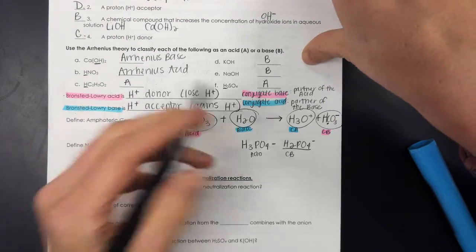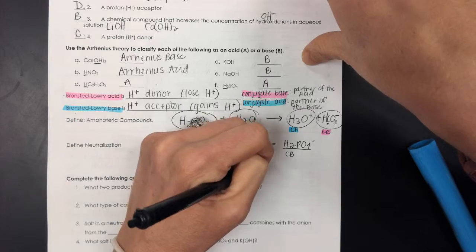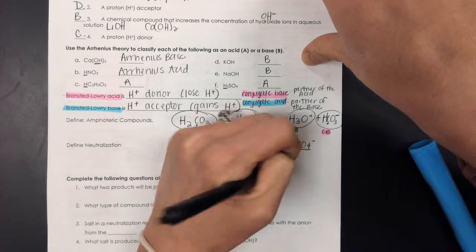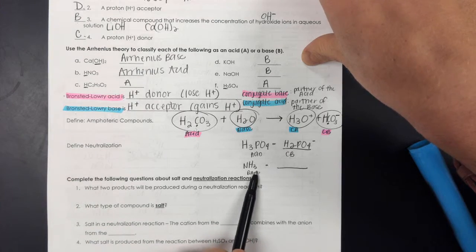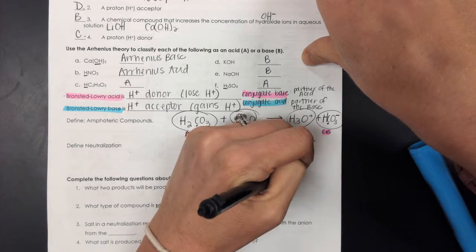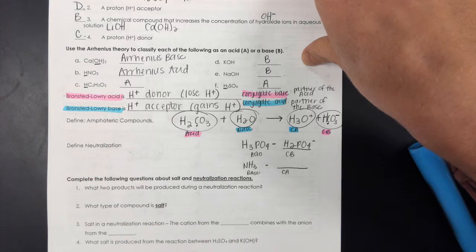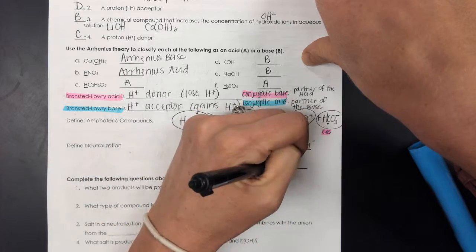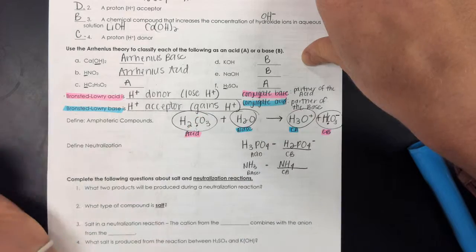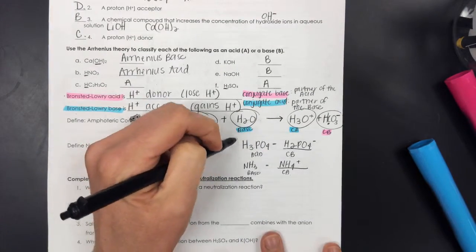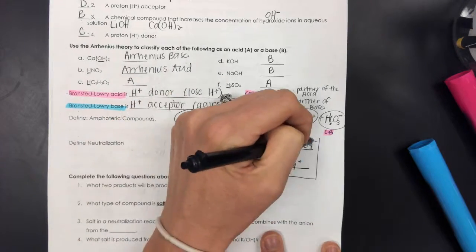Okay, let's do a base. NH3. This is a Bronsted-Lowry base. What is it going to look like when its conjugate acid has accepted or gained the hydrogen? The acid is going to have another hydrogen. Technically that's going to have a positive charge. I'm not stressed about you remembering that at this point.